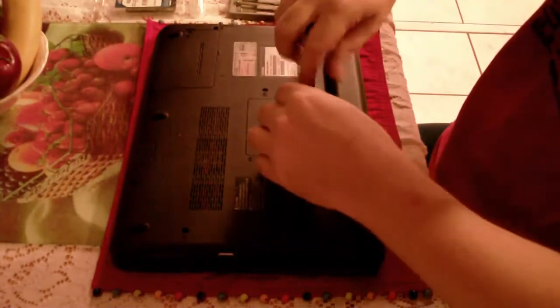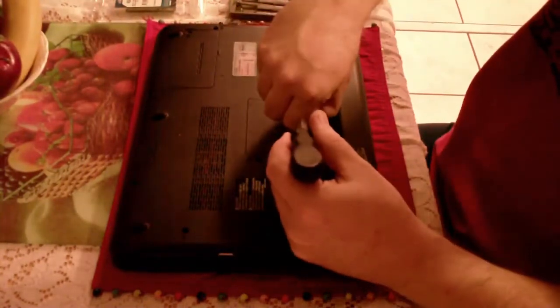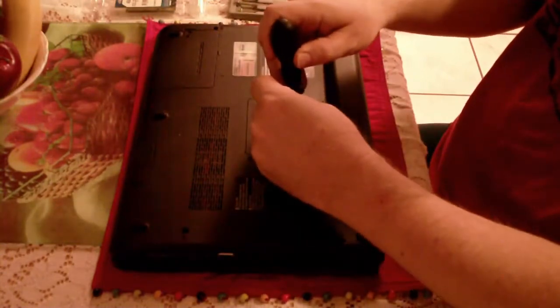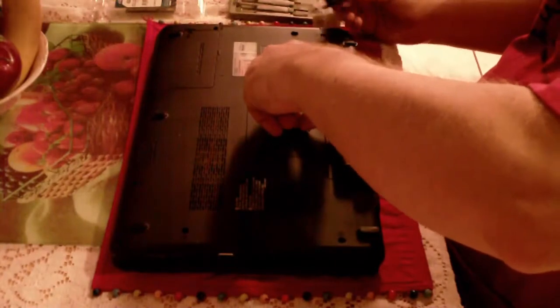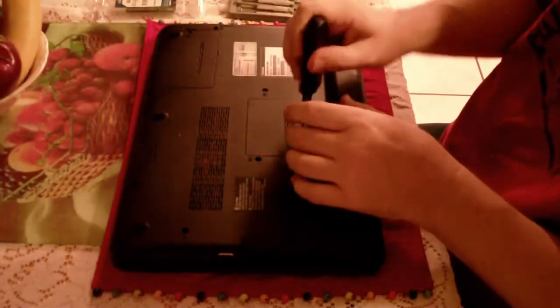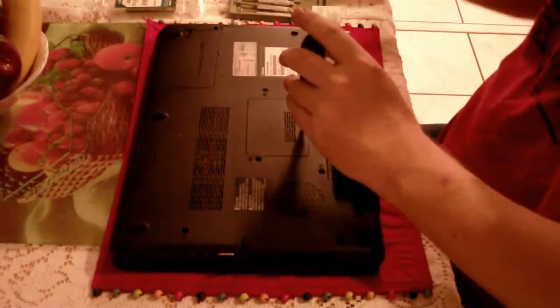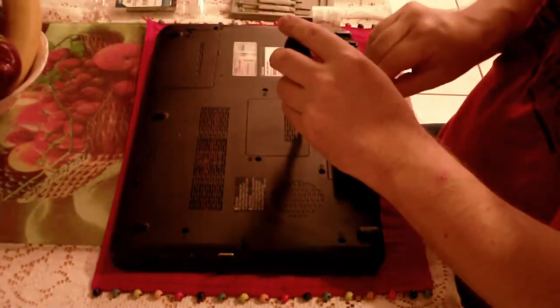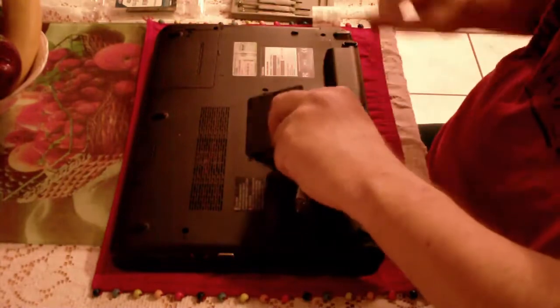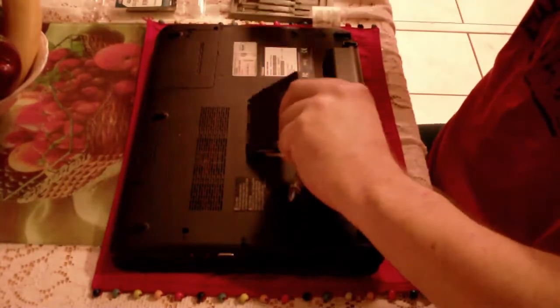So it depends. Every laptop is different. Nobody's the same here, but find out where the memory is and either unscrew the panel compartment or pull the keyboard if you have to pull the keyboard to get to the memory. And okay, so I'm just gently going to pull this compartment off on this model.